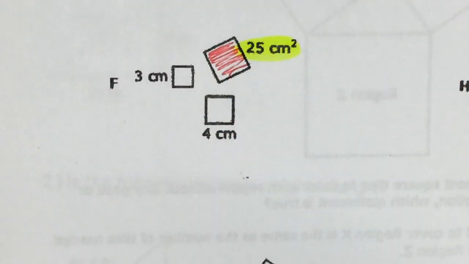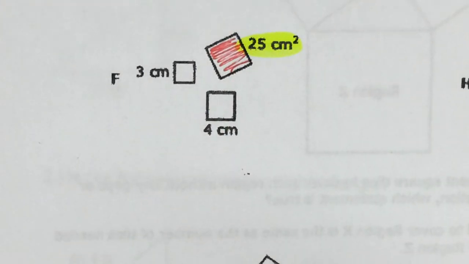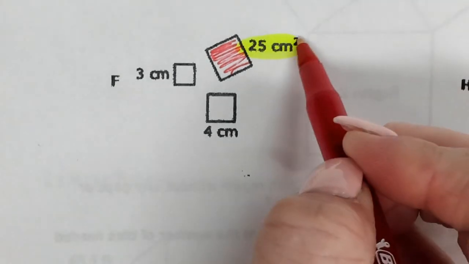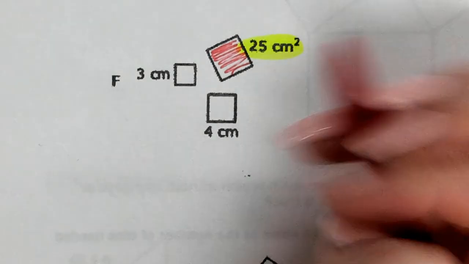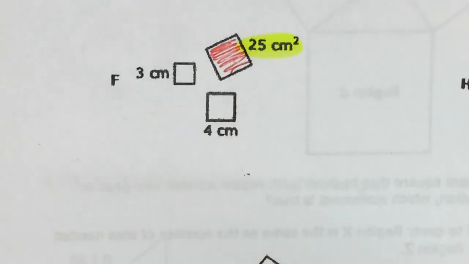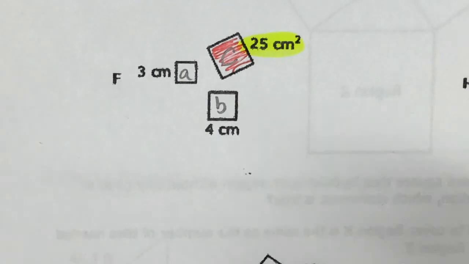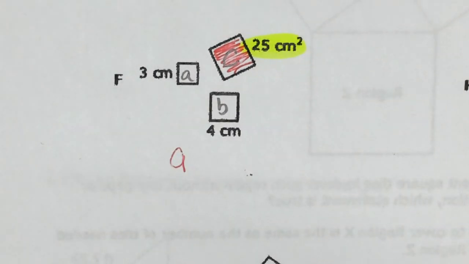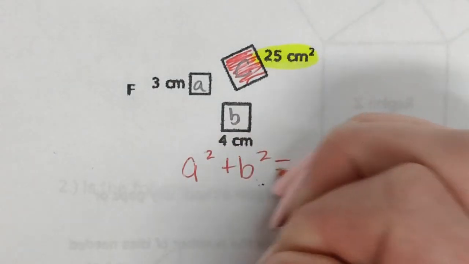Does that make sense? And that right there, my students knew what to do, but they thought that was a side length because they put it on the side. And that was confusing, and I don't like what they did to them. So what I'm telling you guys, if it has the little squared symbol, they already squared it. So this is the bigger square, so this would be the C, this would be the A, this would be the B. I would do the same thing, A squared plus B squared. Okay, so A squared plus B squared equals C squared.